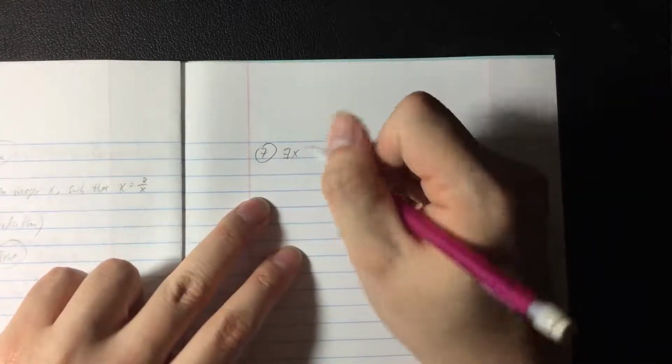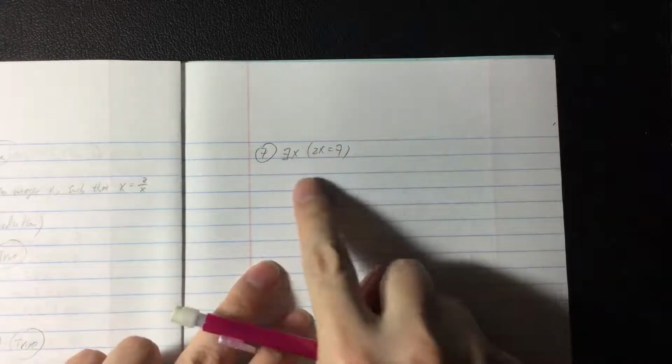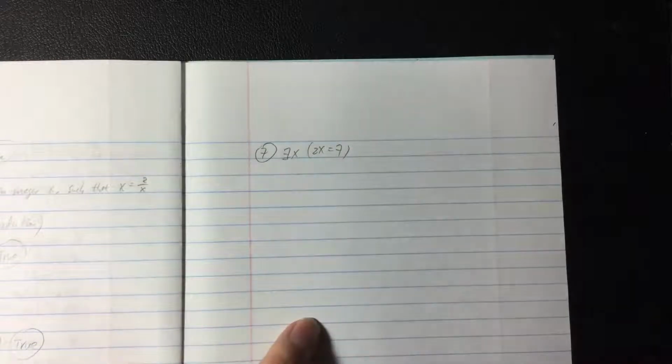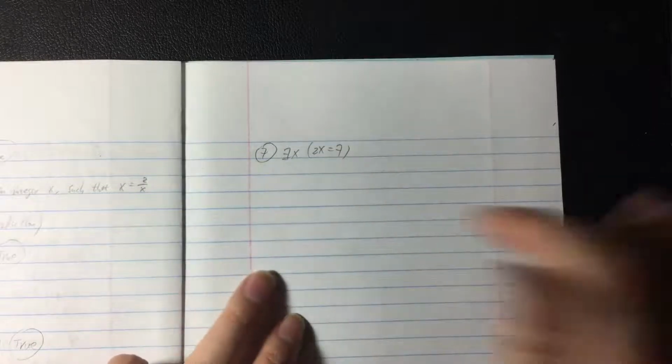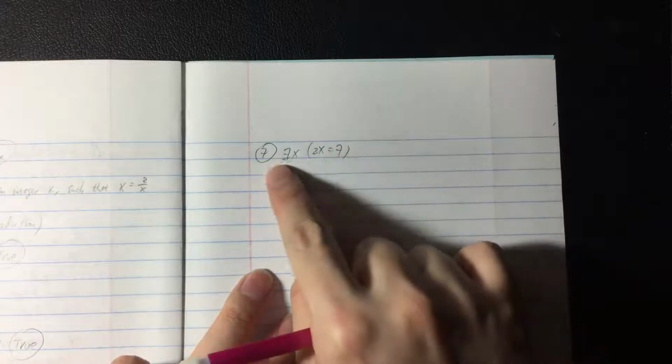Next, there exists x such that 2x equal to 7. Is this statement true? Can we find an x which makes this statement true?